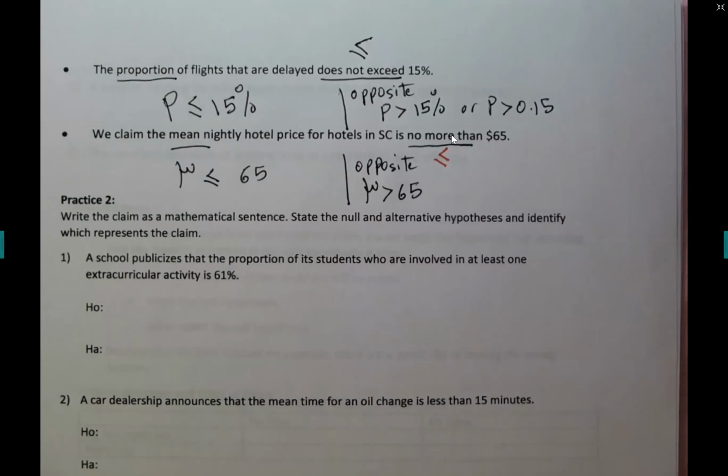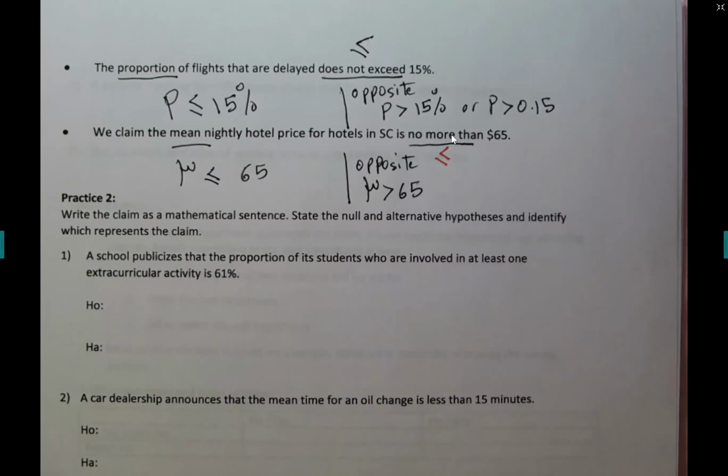Okay, the next step is not going to be any different from practice 1, but the thing is, we need to label whether H represents the null hypothesis or the alternative hypothesis. So write the claim as a mathematical sentence, state the null and the alternative hypothesis, and identify which hypothesis represents the claim. A school publicizes that the proportion of its students who are involved in at least one extracurricular activity is 61%.